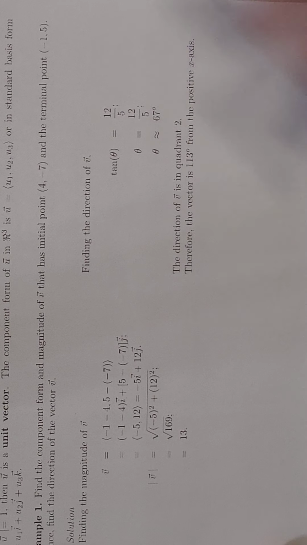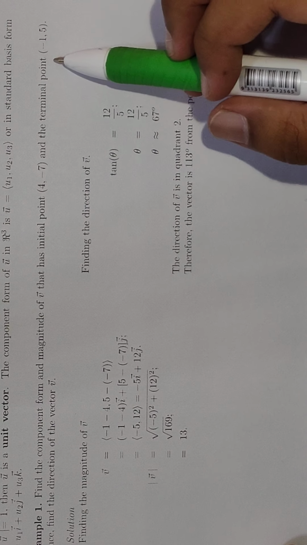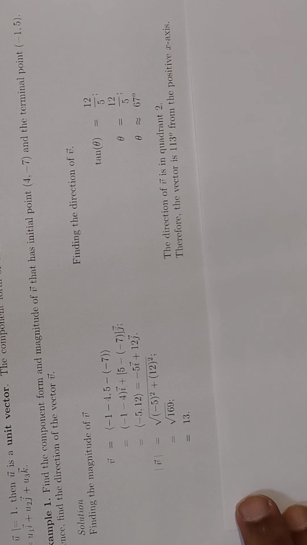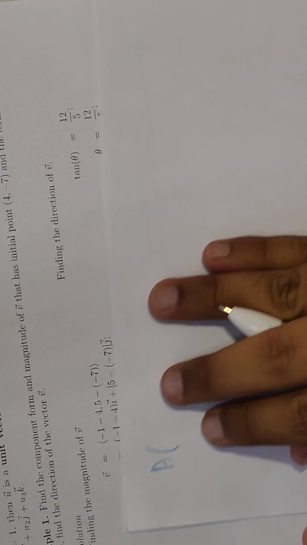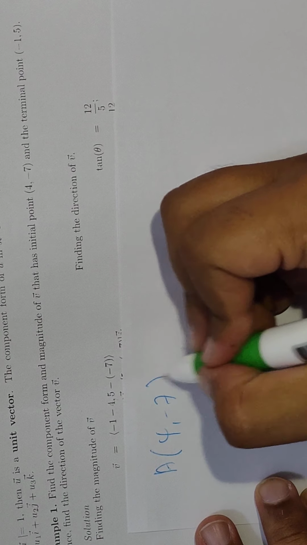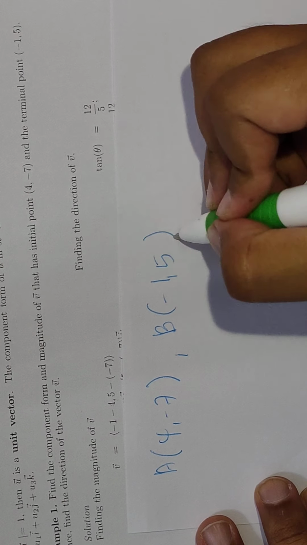Maksudnya from point A to point B. Let's say this is point A and this is point B, because this is the terminal point, right? We can assume something like this. The initial point, let's say we have A for 4, -7 and B is -1, 5.